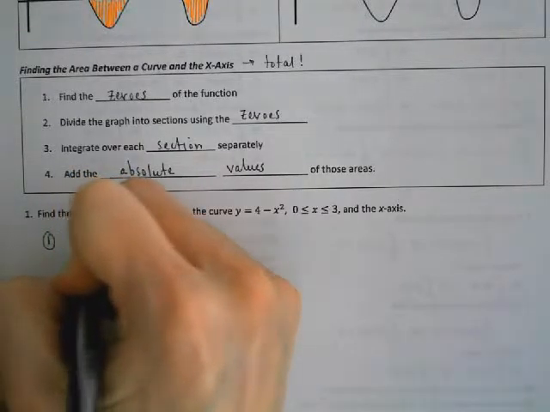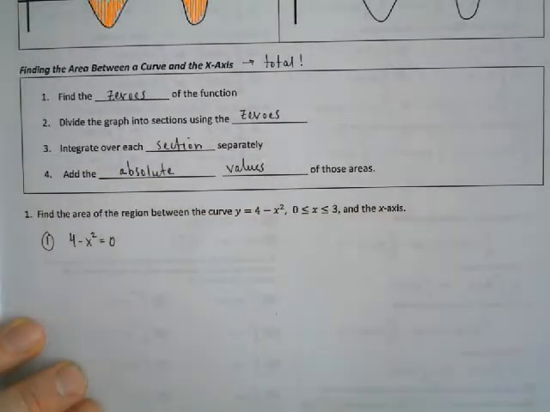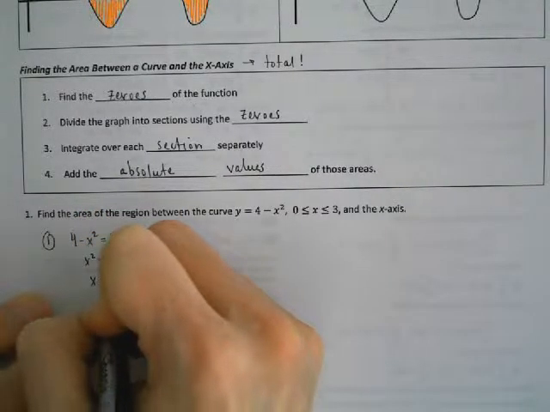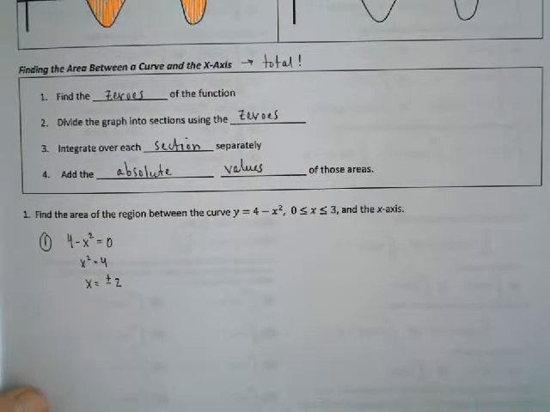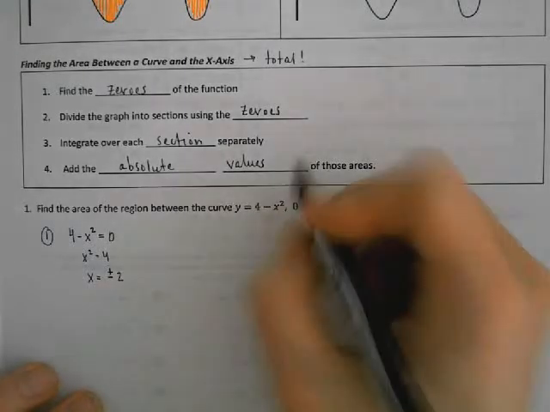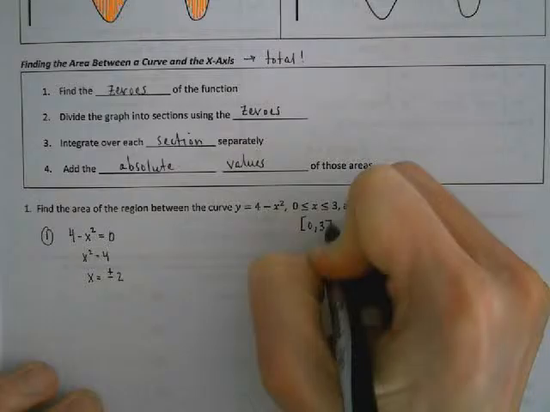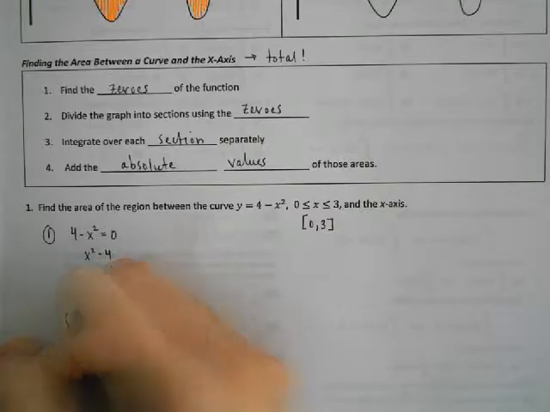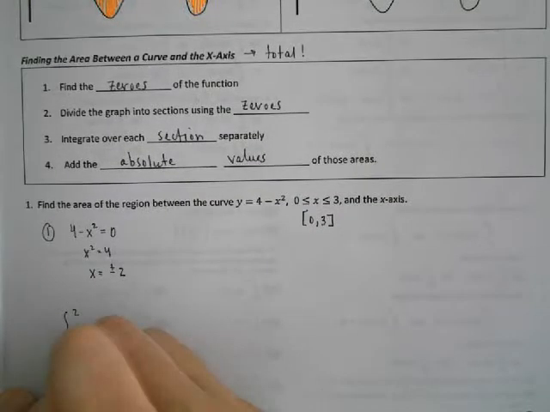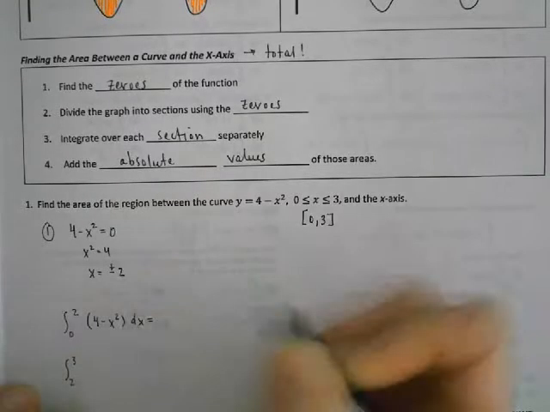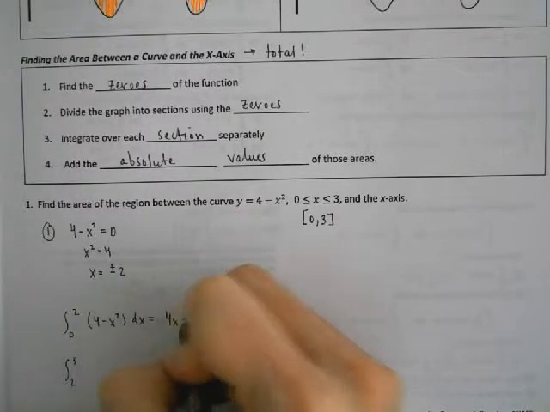We're going to take that function, 4 minus x squared, and set it equal to 0. So we know x squared is equal to 4, and so x is positive or negative 2. Now, if I'm finding the area over the interval from 0 to 3, I actually have to integrate over two separate intervals. I'm going to integrate from 0 to 2, because that's one of my zeros, and then I'll integrate from 2 to 3.